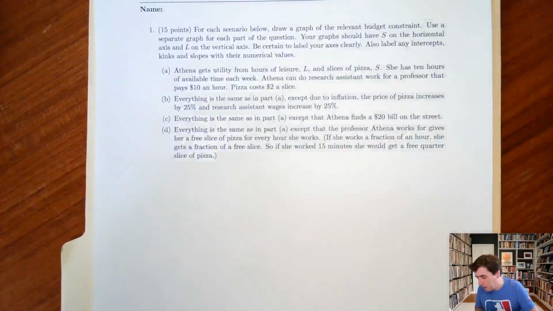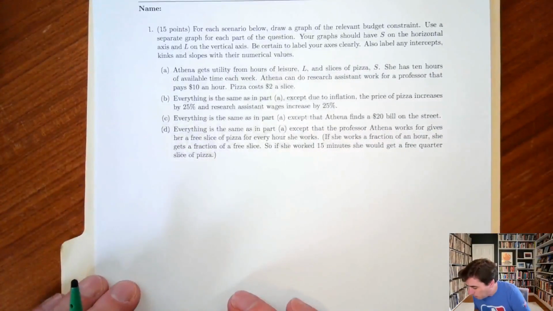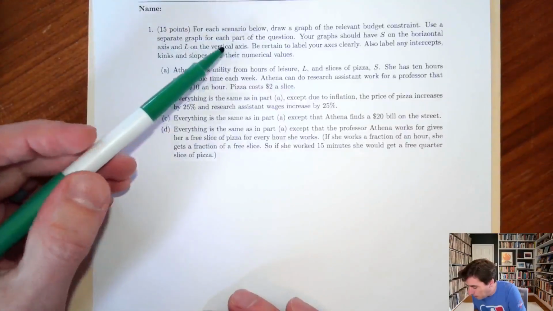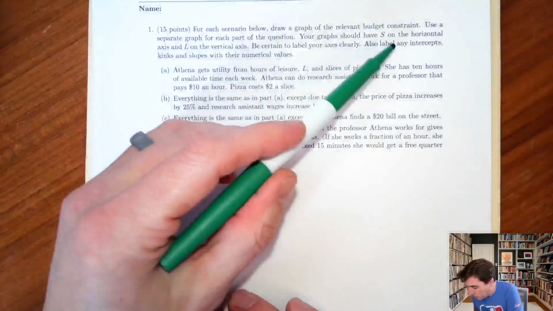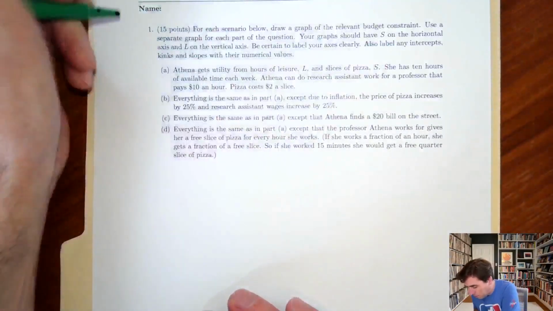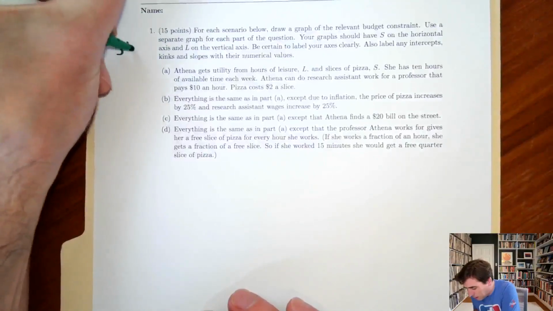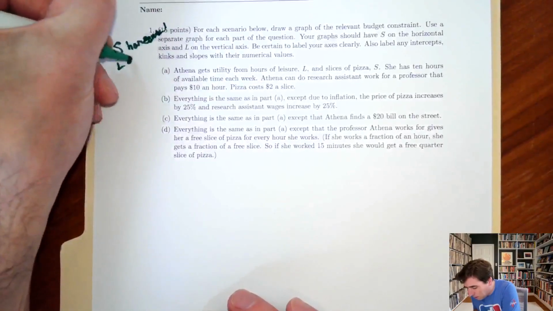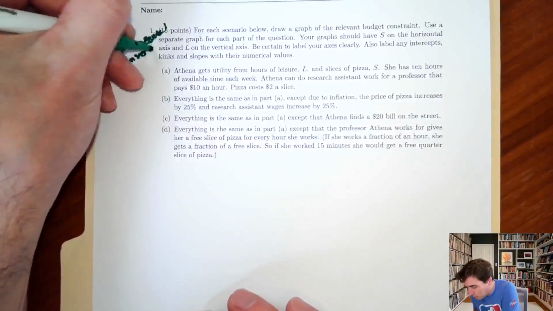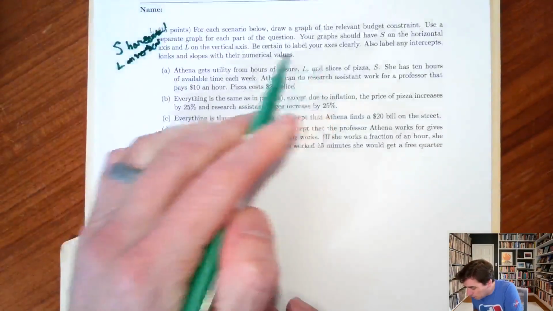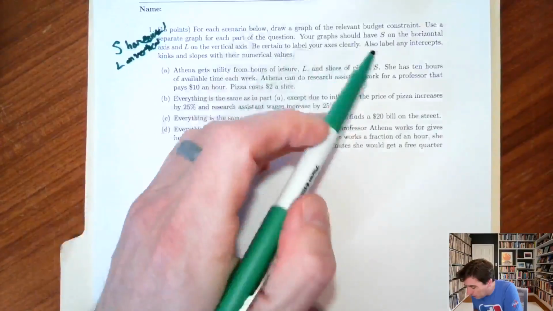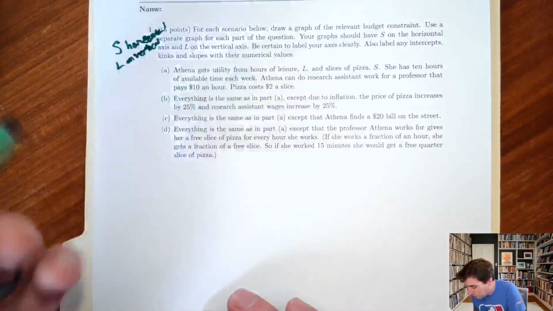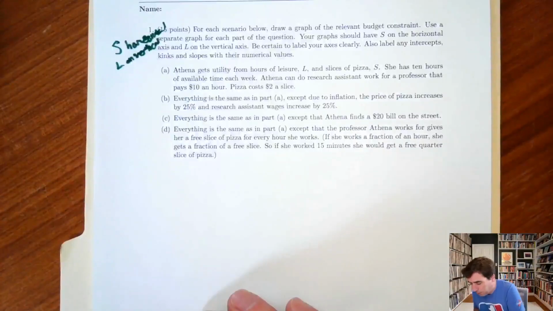All right, for each scenario below, draw a relevant budget constraint. Use a separate graph for each part of the question. Your graph should have S on the horizontal and L on the vertical. So I'm just going to make a note of that. S on the horizontal, L on the vertical. Be certain to label your axes clearly. Also label any intercepts, kinks, and slopes with the numerical values. Just want to make certain I do that so I get full credit.